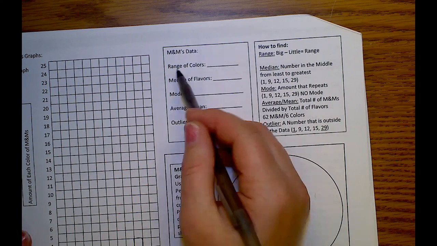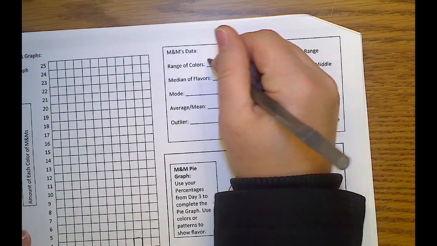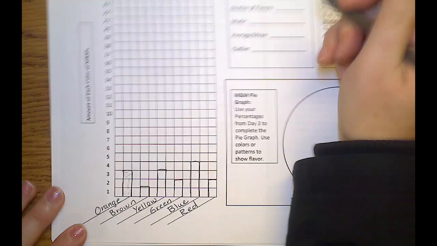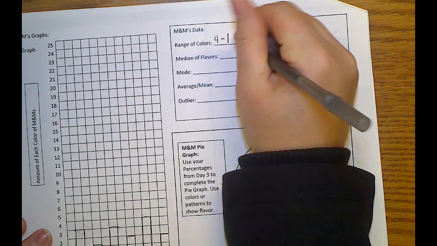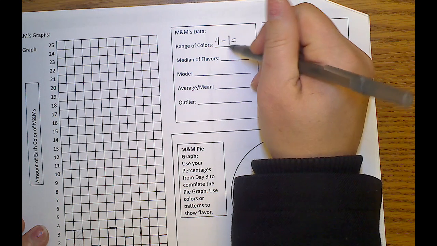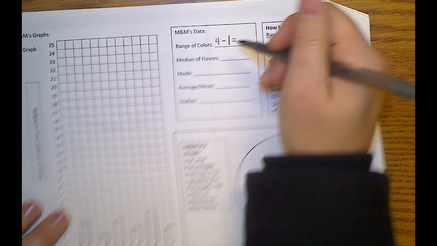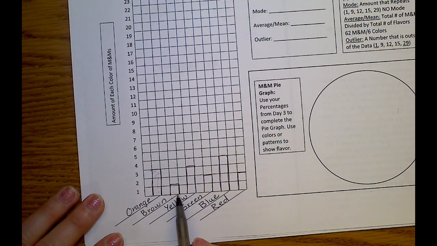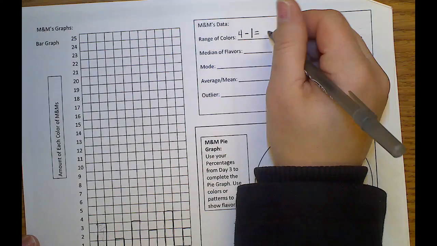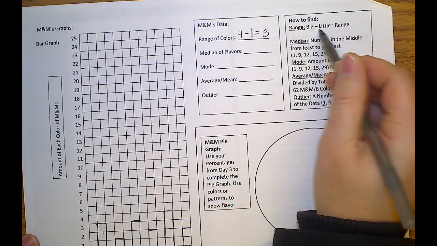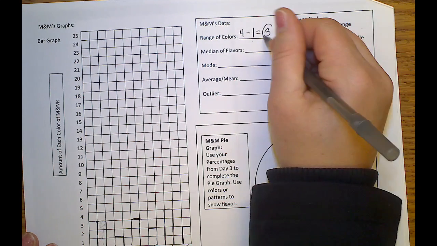Okay, range of colors. So we need our biggest amount, which was our 4, and we're going to subtract it from our littlest amount, which I had 4 blues and I had 1 brown. So I'm going to do 4 take away 1, which is going to give me my range. If you had 0, you would use a 0 there. And if you had 0, you would just put nothing. And that's important to show, because I'm wondering if everybody's going to have one of every color, if there's a way they figure that out. So my range is the big minus little, which gets me to 3. And it tells you that, big minus little right over here. So 3 is my range.